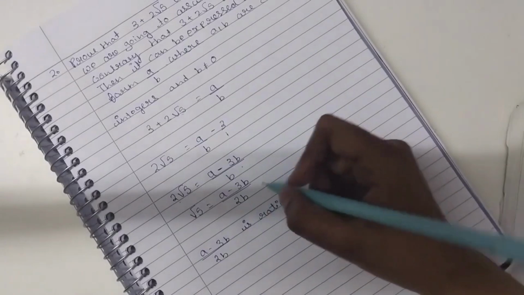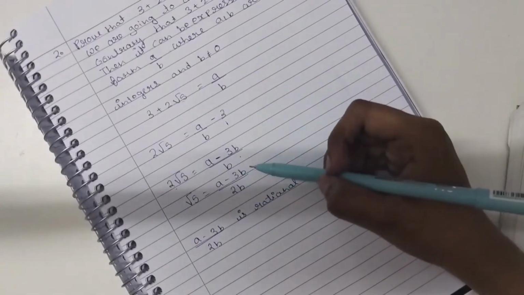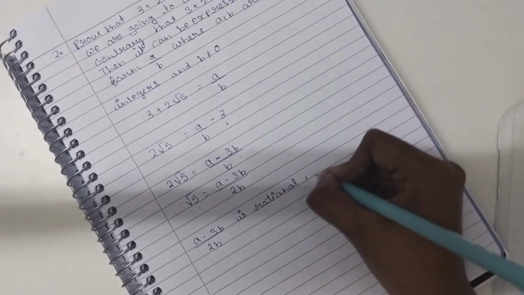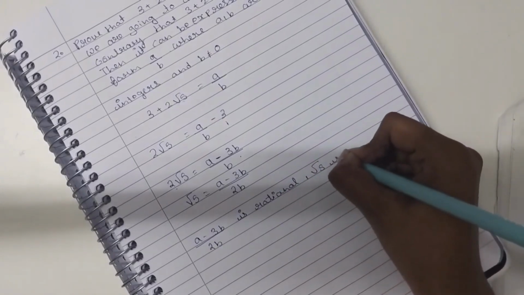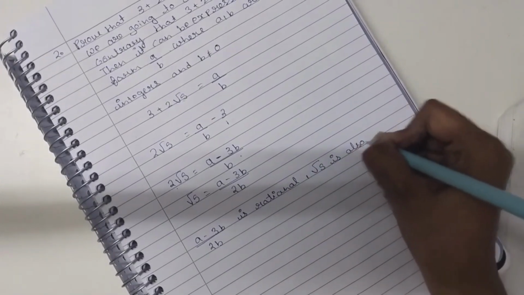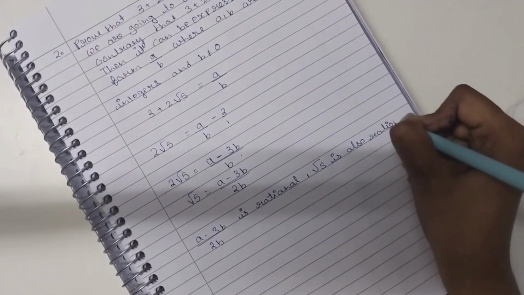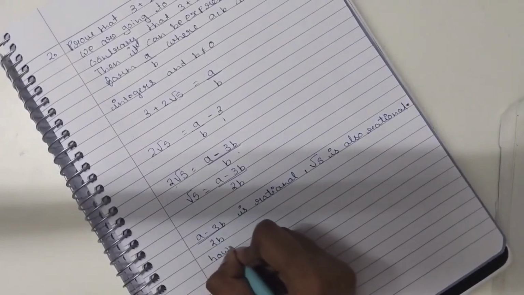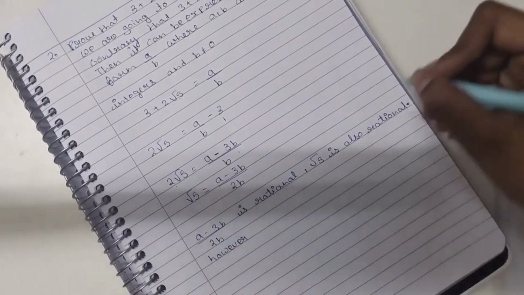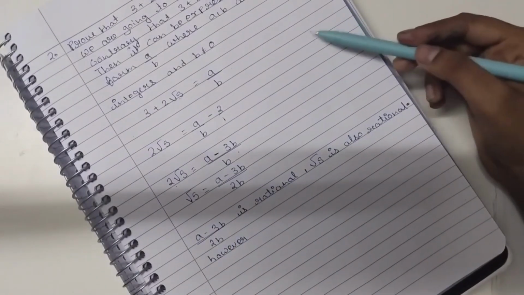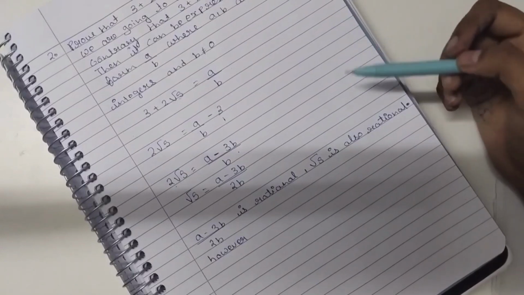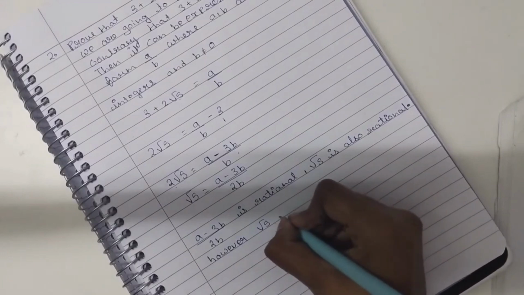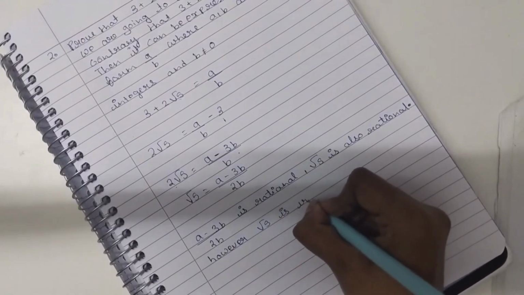And in this equation, root 5 is equal to a minus 3b by 2b. That means that root 5 is also rational. However, we know that root 5 is irrational. That means our assumption is wrong.